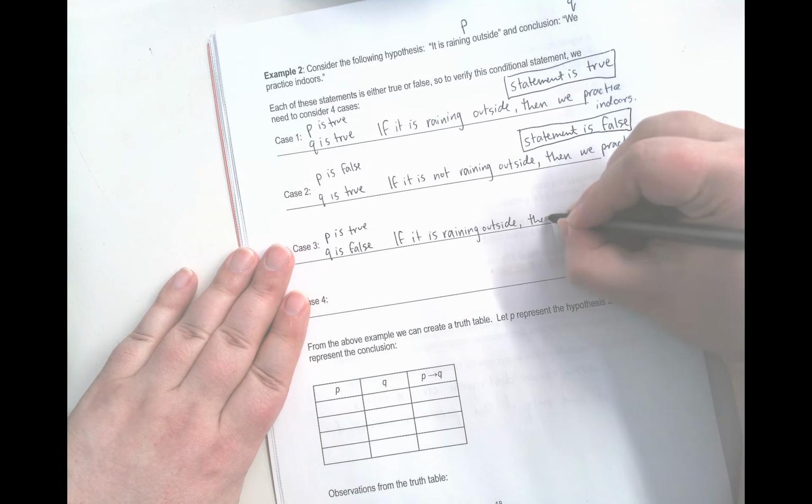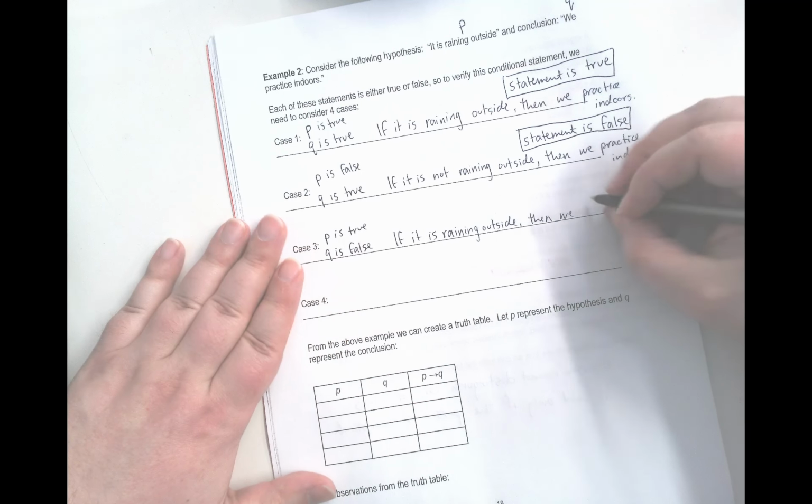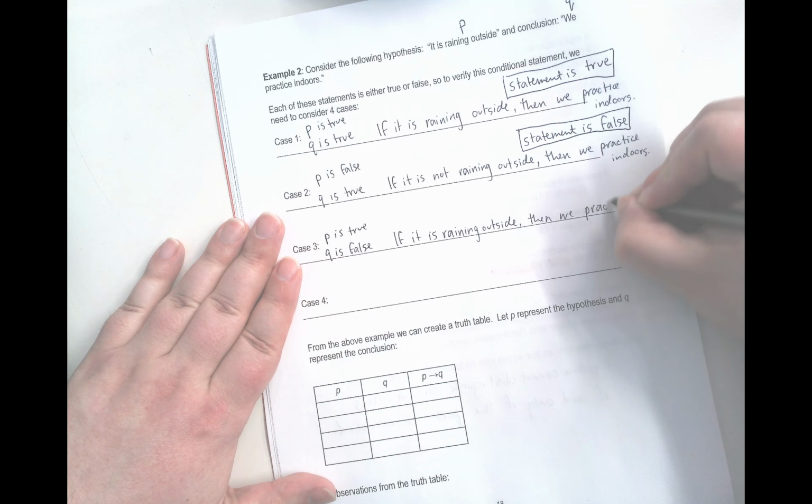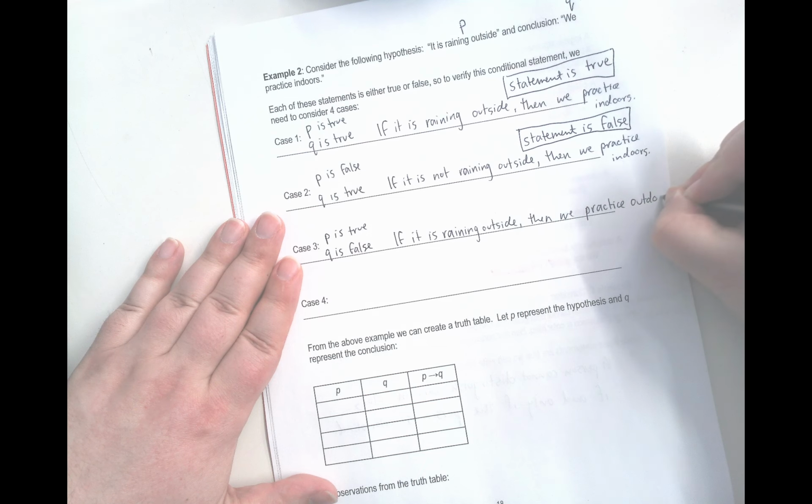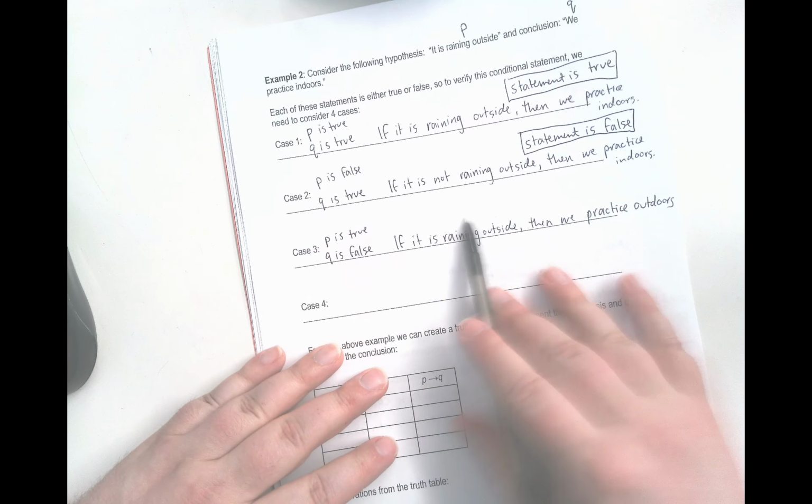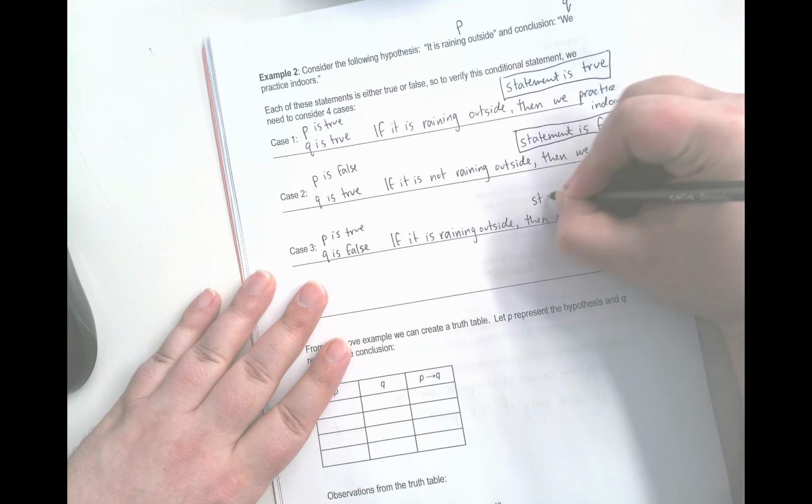Then we could say we do not practice indoors, or we could say then we practice outdoors. So now we need to ask ourselves again, is this a true statement? Is it not a true statement? So in this case, if it is raining outside, do we tend to practice outside? I would say no. So this one is false.